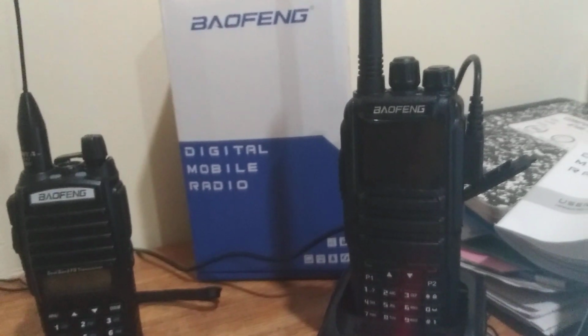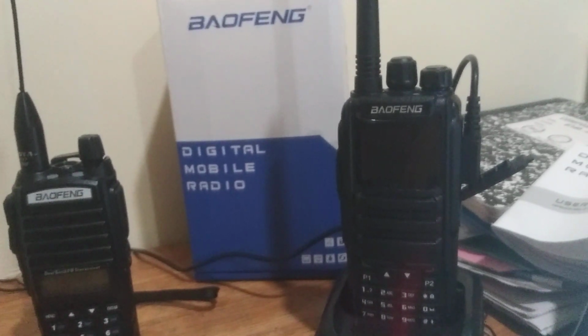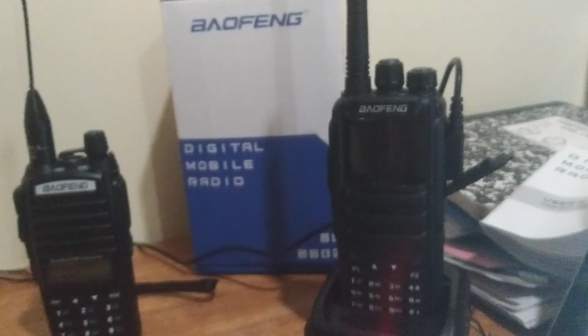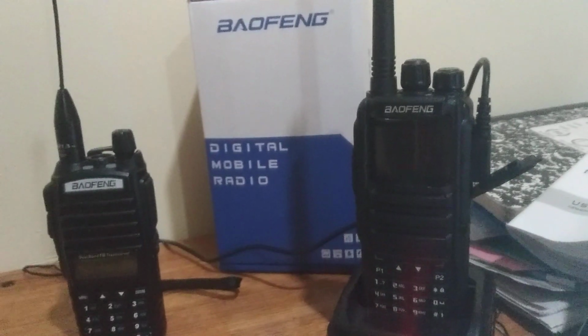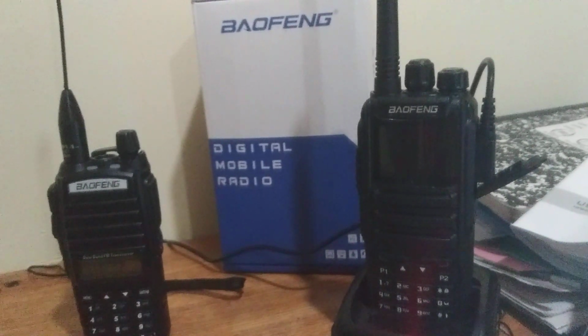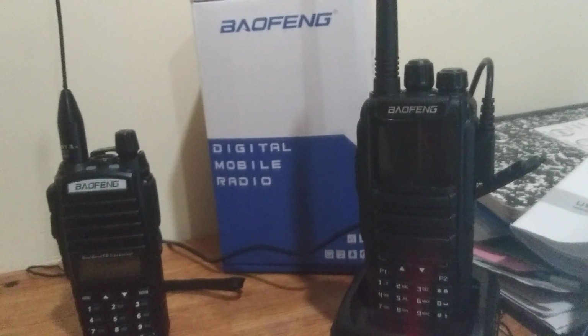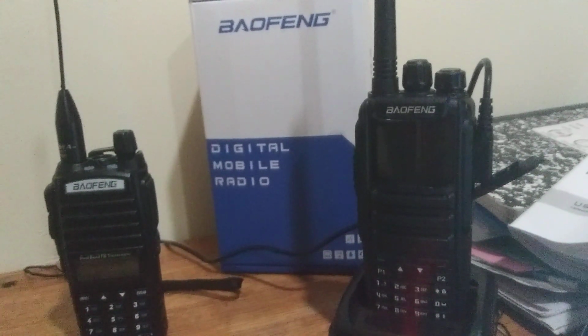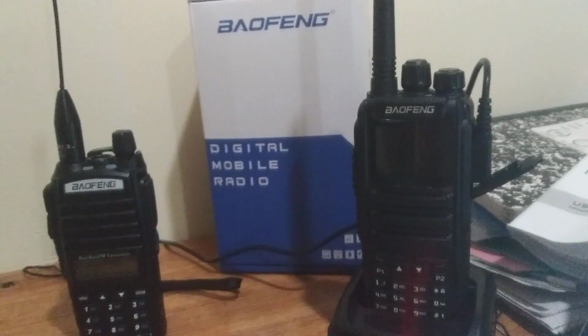The Baofeng DM-1701 is a DMR radio, of course, and I just programmed it yesterday, playing around with it to see if I was able to get the understanding of how to program a DMR radio, because most of the editorials that I see online are old. Some of them are a year old, if not more.